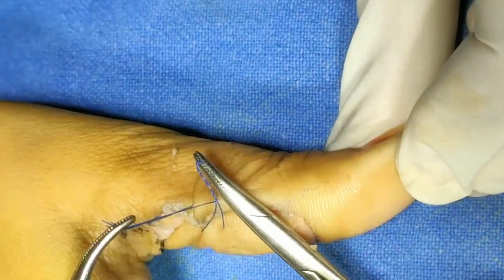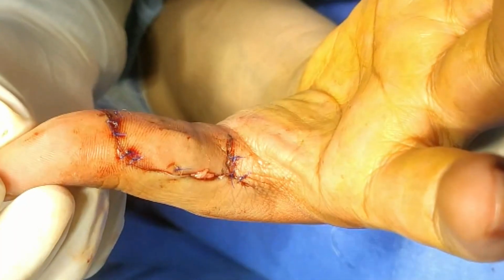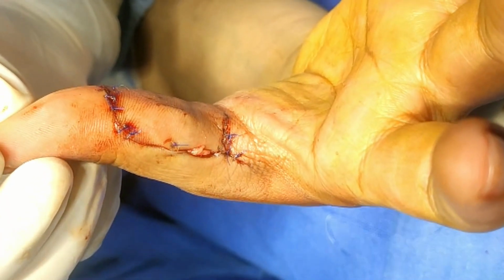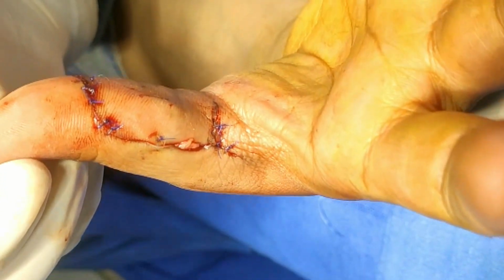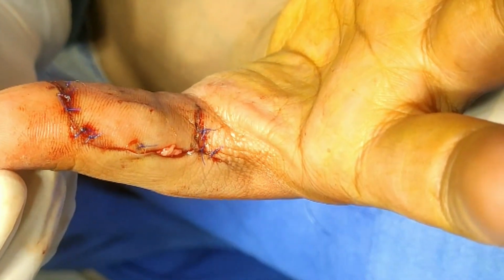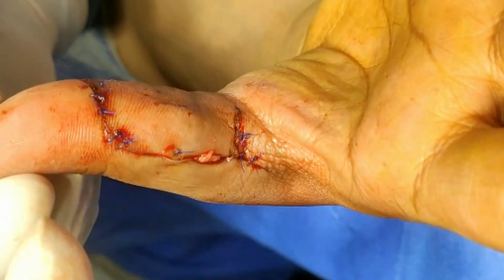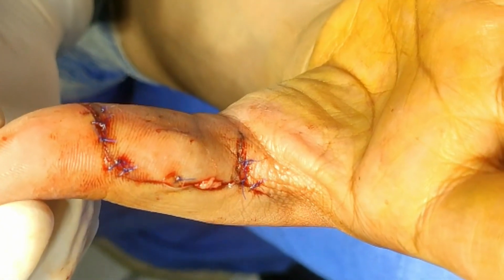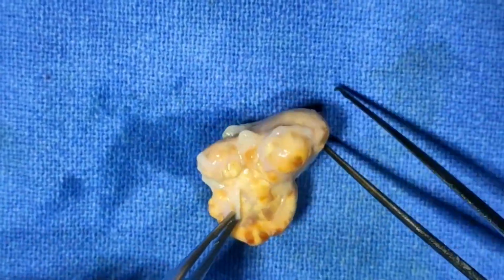Now I will release the tourniquet, and then I will suture it with 5-0 Prolene. After complete excision of the xanthomatous tumor, or giant cell tumor, from the right thumb, I released the tourniquet within 1 hour, and after that I am repairing. I am closing the wound with 5-0 non-absorbable polypropylene, and the tumor was removed in toto.